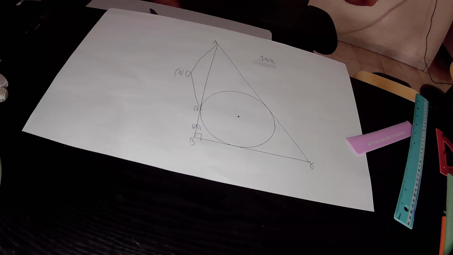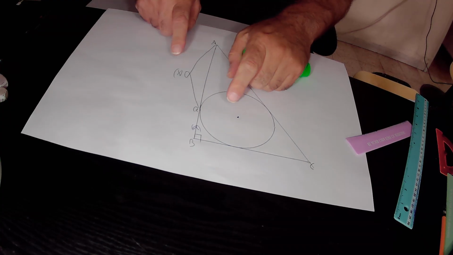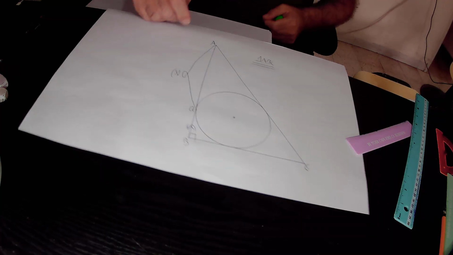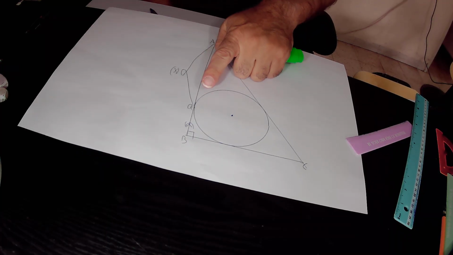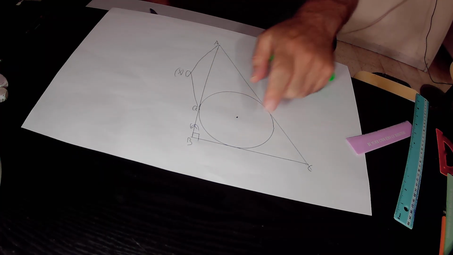This is the right triangle ABC with the circle inscribed inside it, according to the original drawing. We already found that AQ equals X and QB equals A. In the next step we will find the point of tangency of BC with the circle. This point is point M.